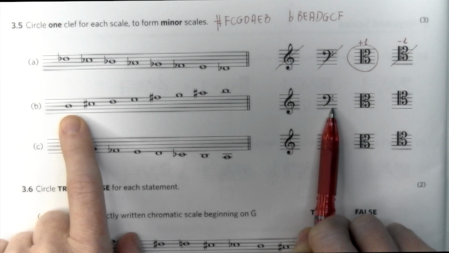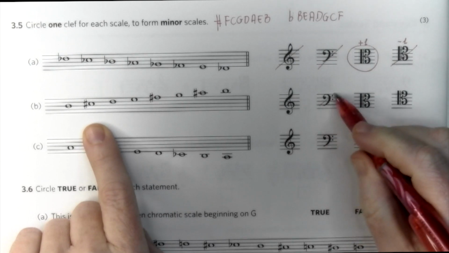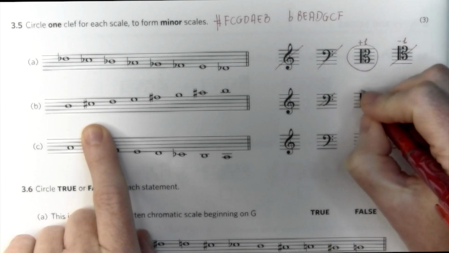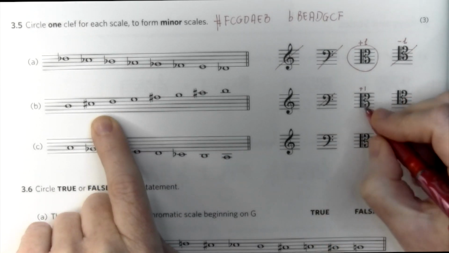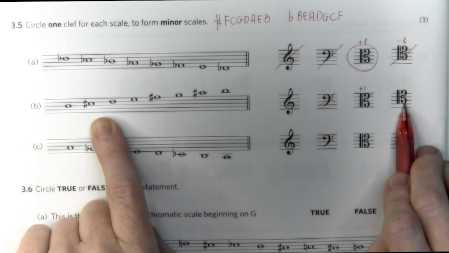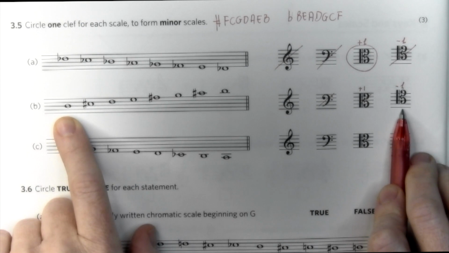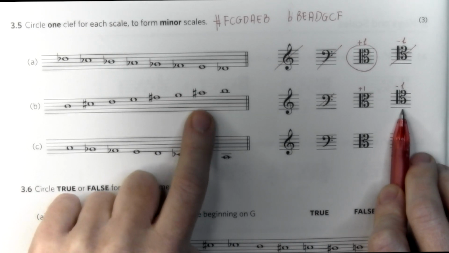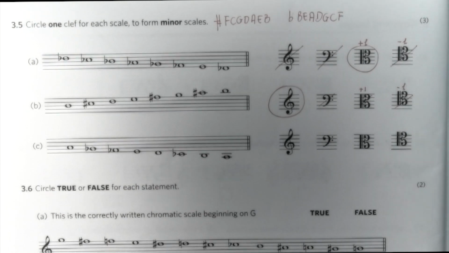Let's exclude the other ones. In bass clef, this will be D minor, but D minor has flats. In the alto clef, treble clef plus 1, this will be C. So C minor is the relative minor of E flat major, and it has flats as well, so no. And in the tenor clef, treble clef minus 1, this will be A minor, and A minor is the relative minor of C major, and it doesn't have sharps unless it's the leading note. So goodbye, and the answer is the treble clef. There you go. It wasn't too bad, was it?